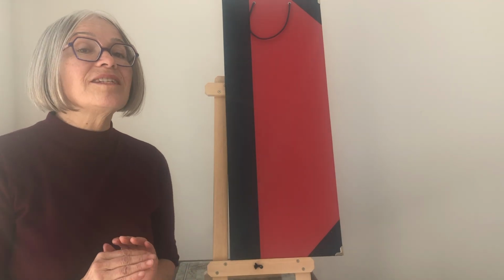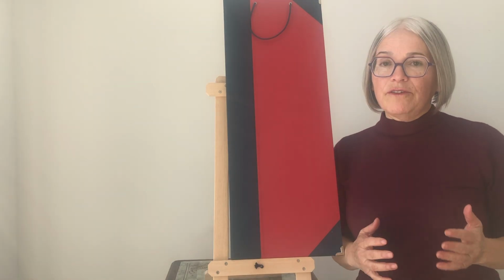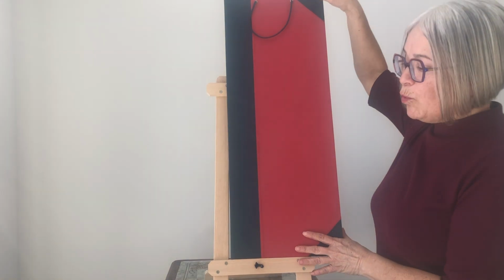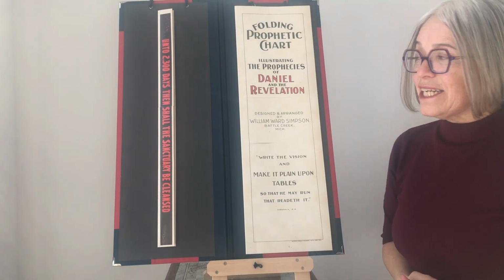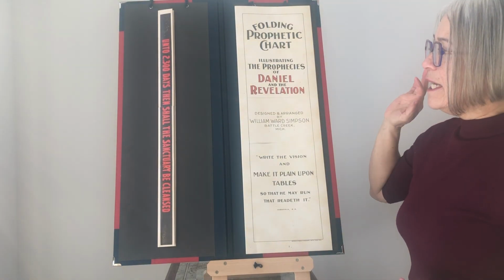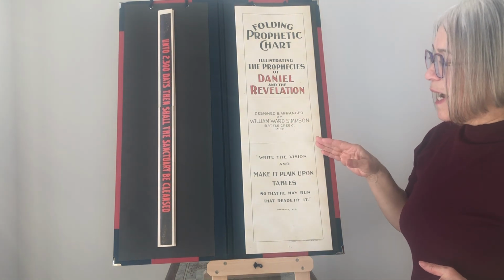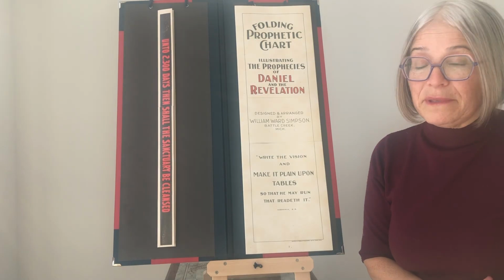Today we are going to summarize Daniel chapter 2. I learn better when I see visuals. So today I will be using some visuals to summarize chapter 2 of Daniel that we have already read and reviewed. Today I will be using a chart, which is called the Folding Prophetic Chart, illustrating the prophecies of Daniel and Revelation. It has been designed and arranged by William Ward Simpson from Battle Creek, Michigan.